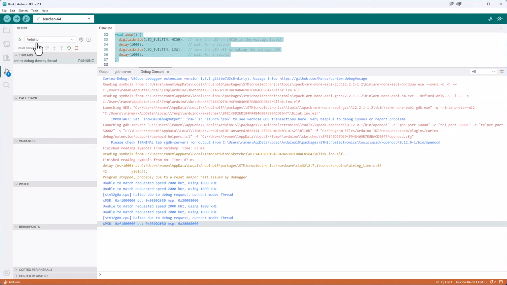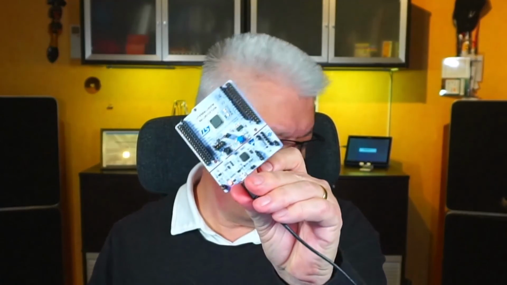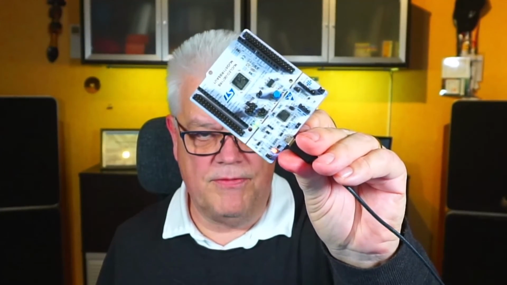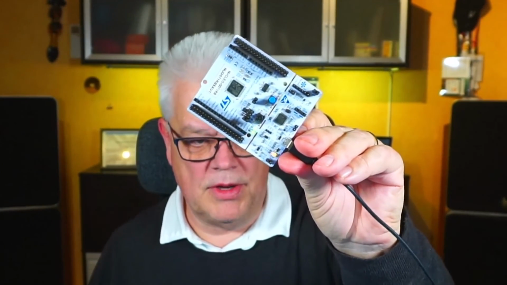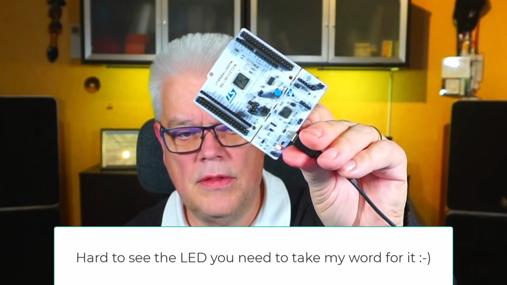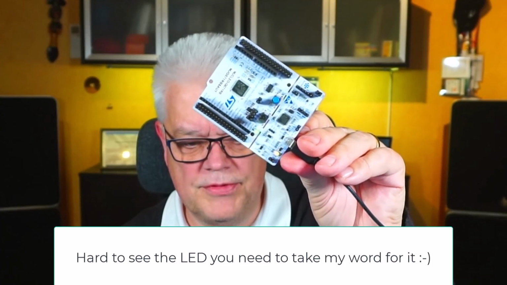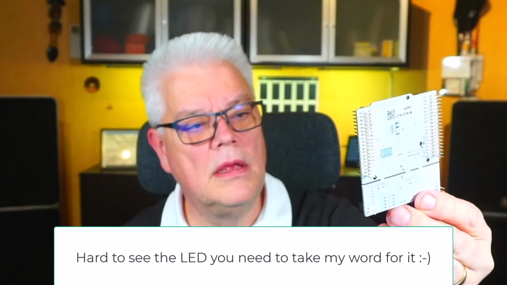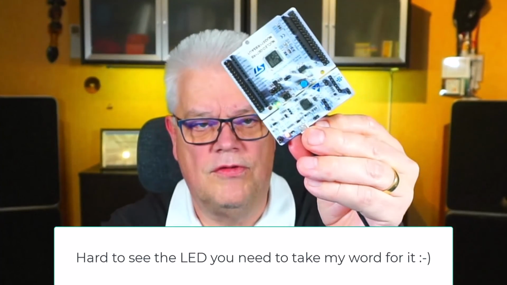So now we have the board running, and the LED is blinking. I have not changed the camera to it, sorry for this, but hopefully you can see the LED is blinking. And if we now stop, then the debugging should also be stopped, and the blinky, yeah. So this small LED in the down corner here is the ST-Link communication, but the LED blinking is up here.